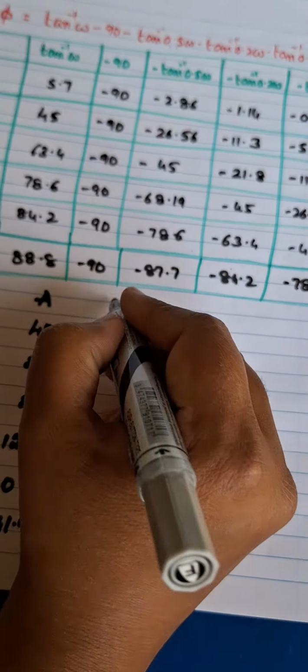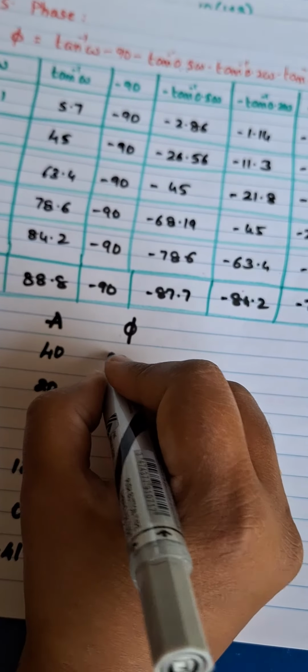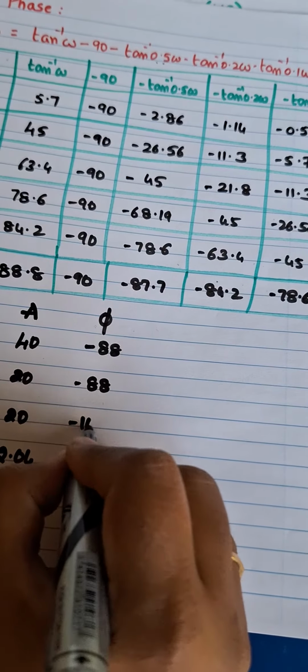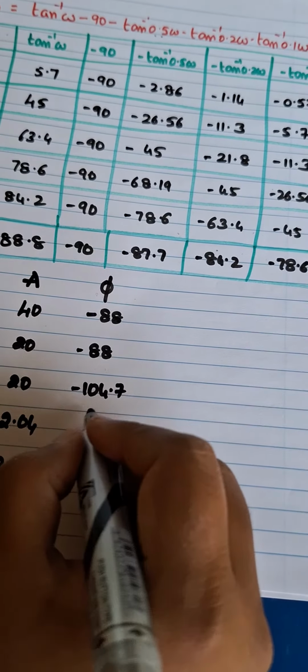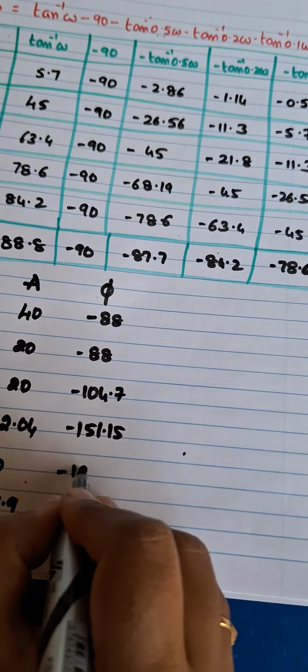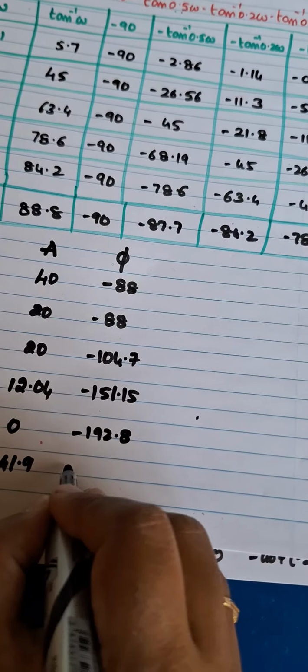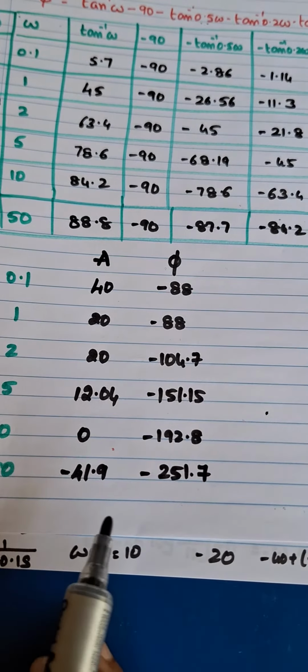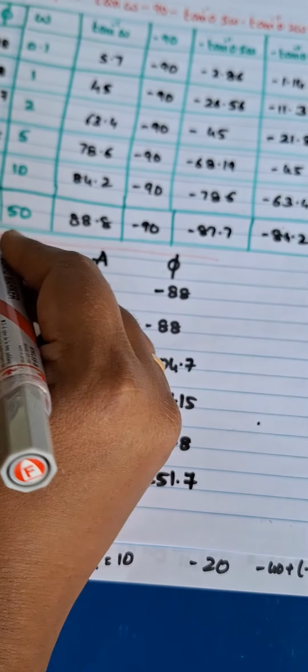These are the values we got. And for phase, what did we get? These are the values. I am writing them again. Minus 88, minus 88, minus 104.7, minus 151.15, minus 192.8, minus 251.7. So these are our values. So this is our final solution.